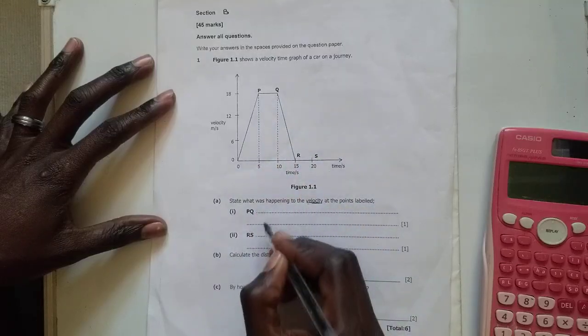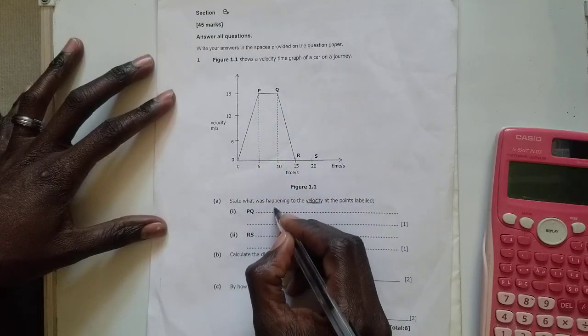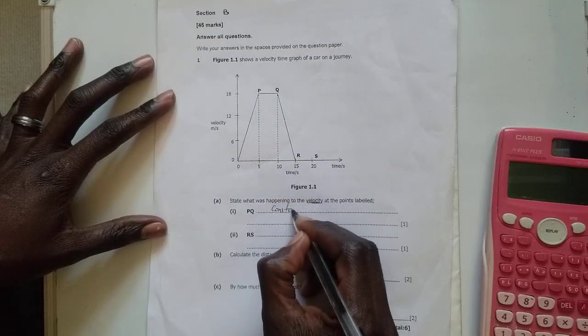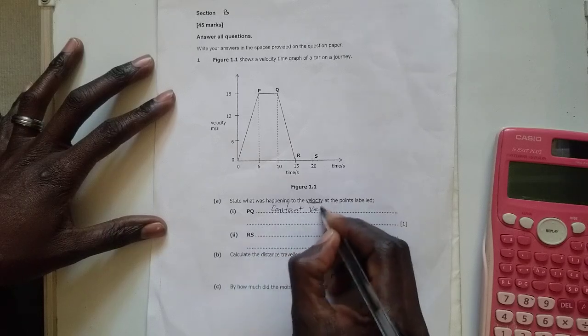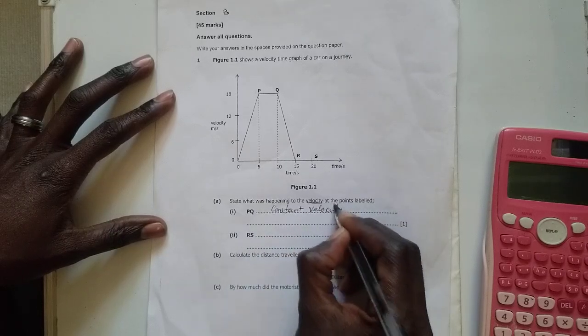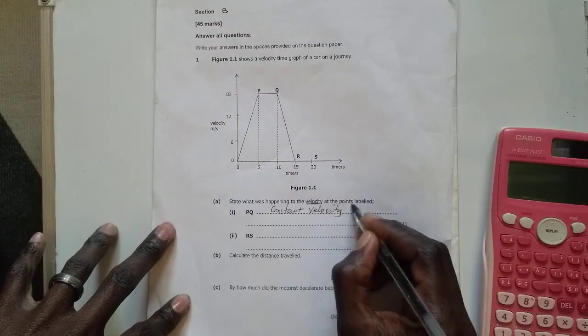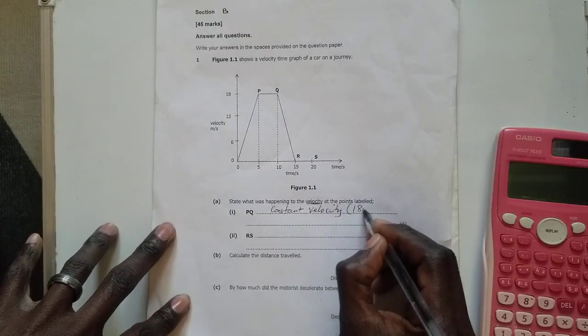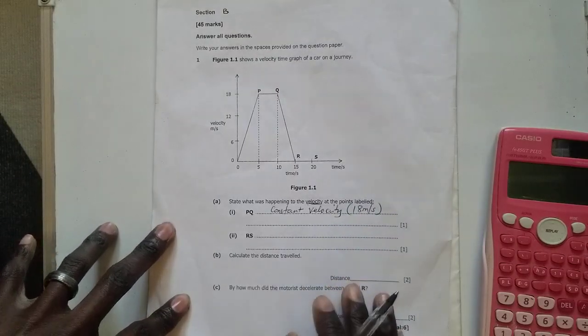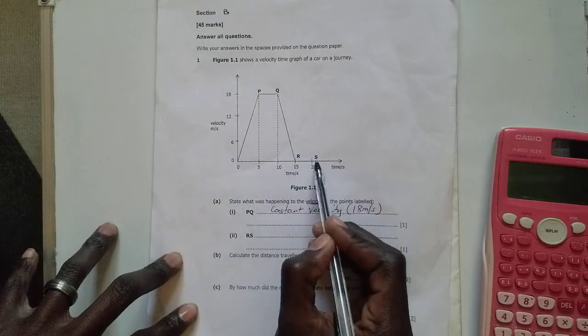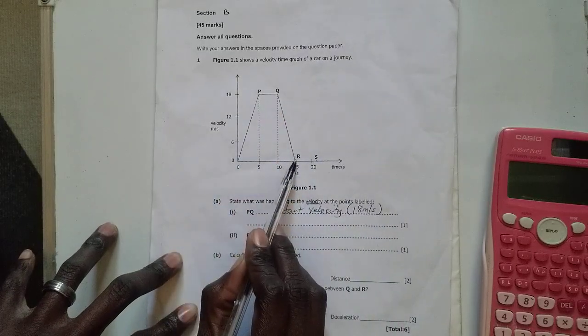At PQ, the velocity was constant, so we can simply say constant velocity. The velocity was constant, meaning that it was not accelerating. In fact, that velocity is maintained at 18 meters per second. Then at RS, you can see it decelerates.